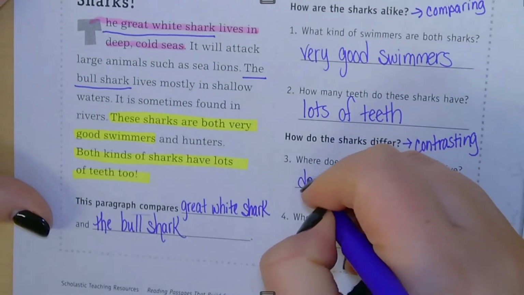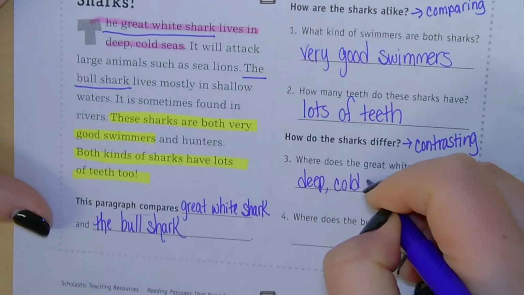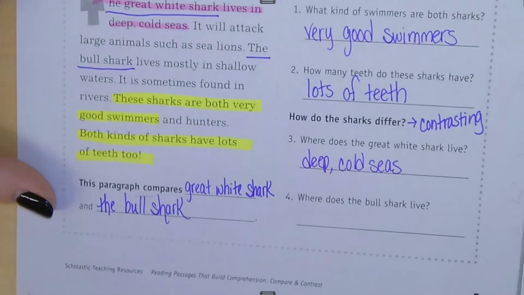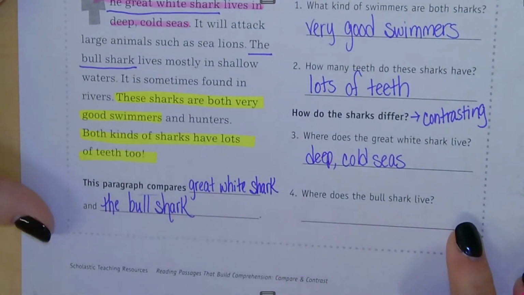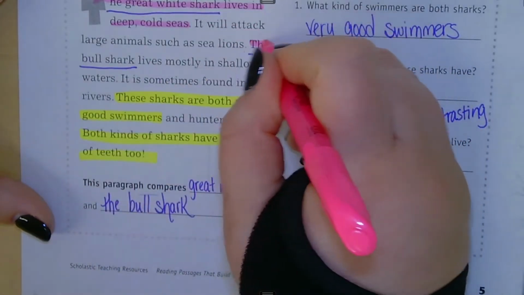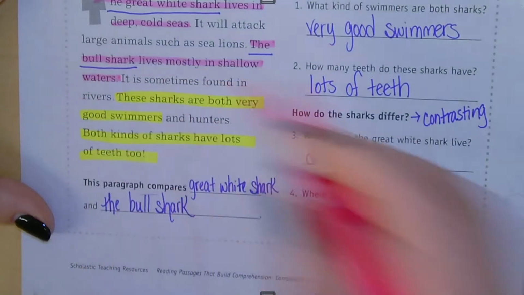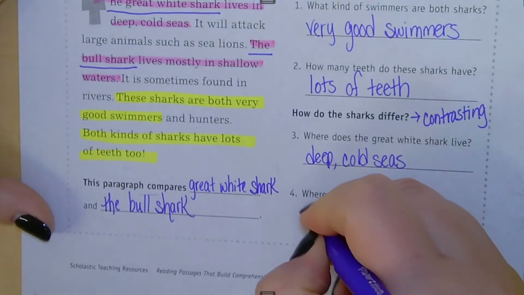Deep, cold seas. Again, I'm writing exactly what the text says. Okay. Where does the bull shark live? The bull shark lives, oh, here it is. The bull shark lives mostly in shallow waters. Okay, where does the bull shark live?